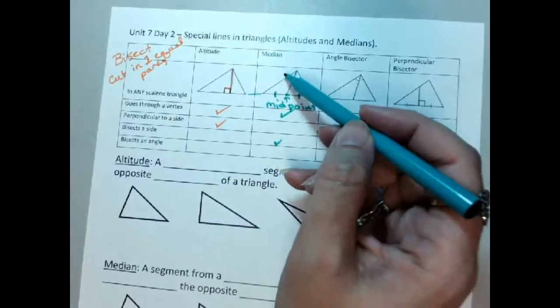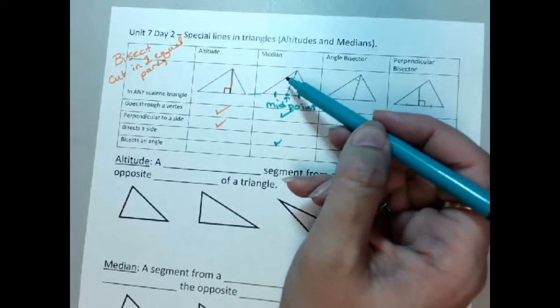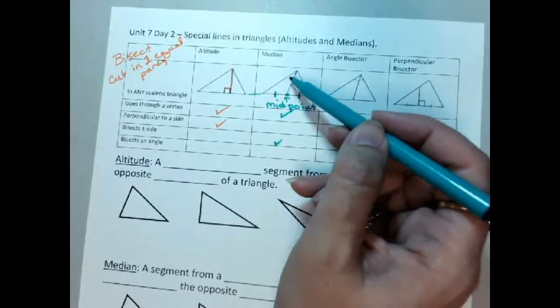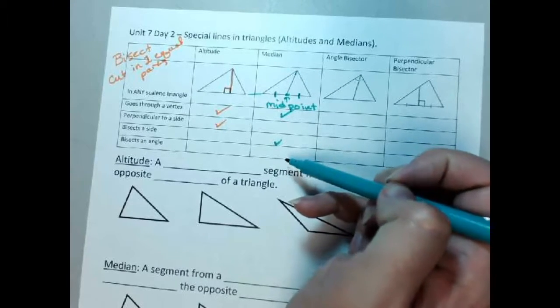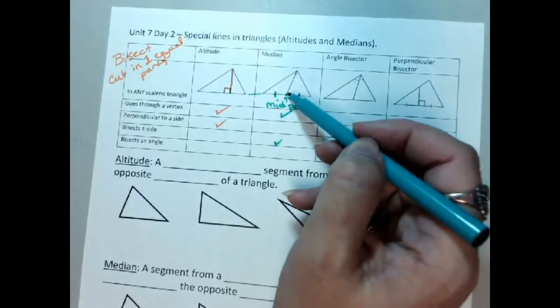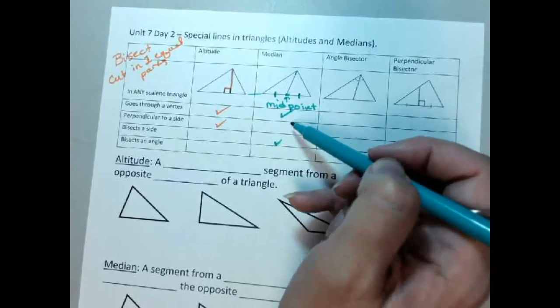Does it bisect this angle? It might look like it, but it doesn't tell us that it does, so that's not necessarily true. So a median goes through the midpoint, it goes through a vertex, and it bisects a side.